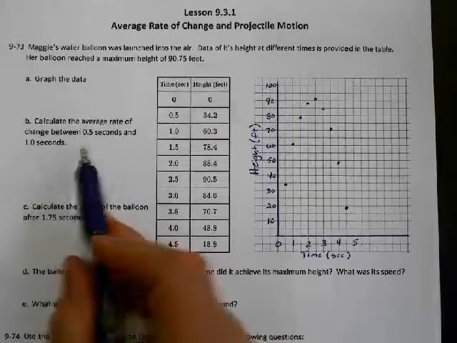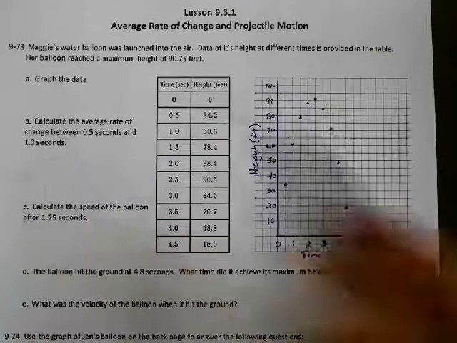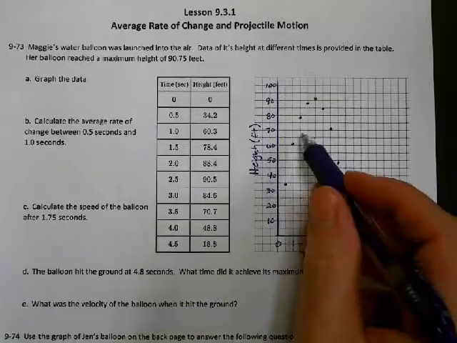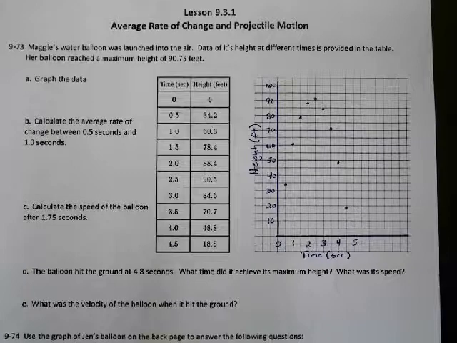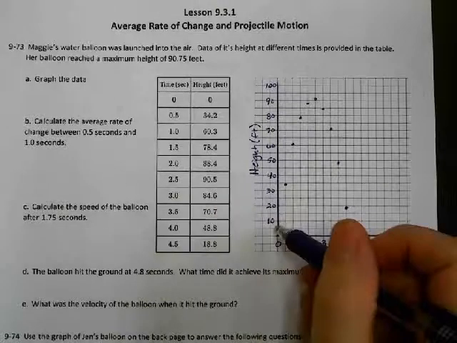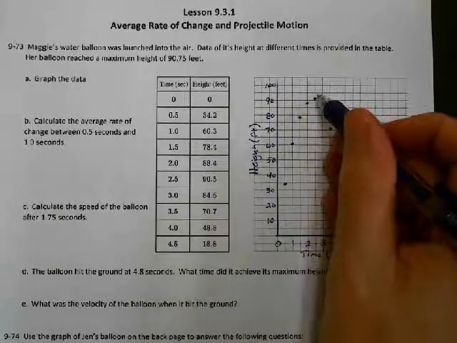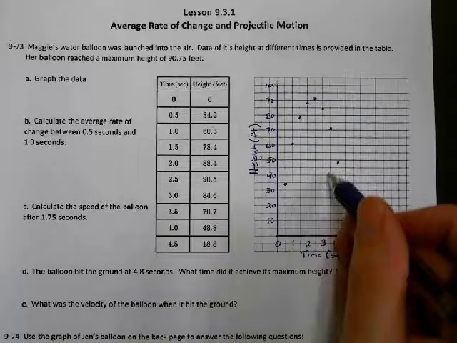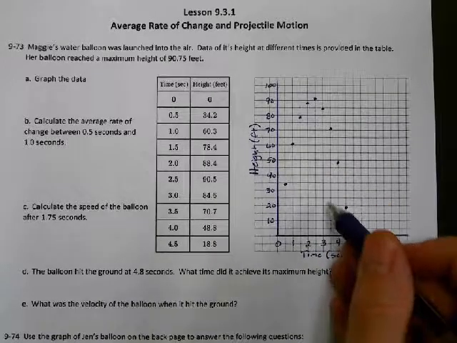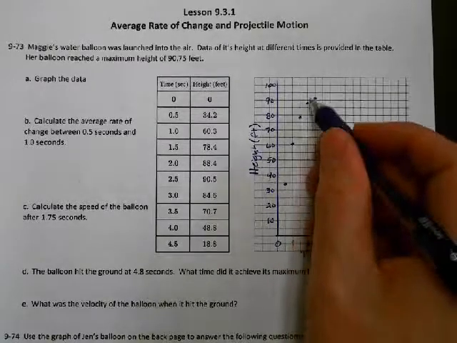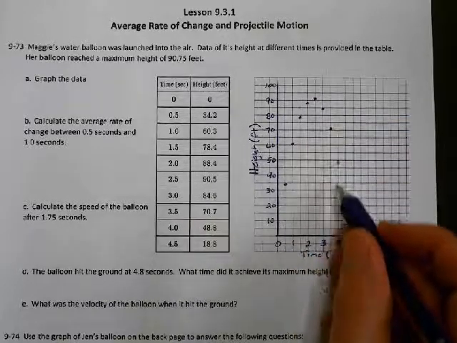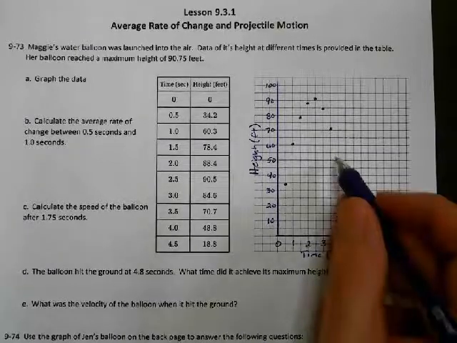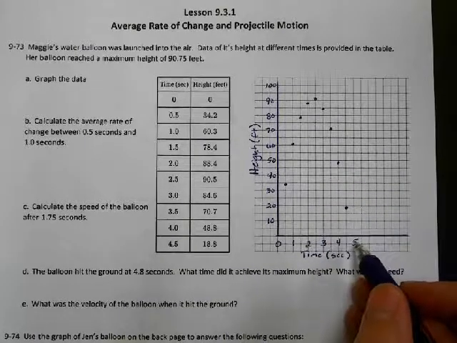Calculate the average rate of change between 0.5 seconds and 1 second. Now, since this is not a straight line, it's a curve, this means that the speed is constantly changing. It starts off fast, it slows down, gets to the top, and then changes direction. So then we have a negative speed or velocity over here. We got a positive velocity here, it goes fast. When it gets to the top, it's going 0. And then it turns around and it gets a negative velocity going in the other direction. It goes faster and faster and faster until it hits the ground.